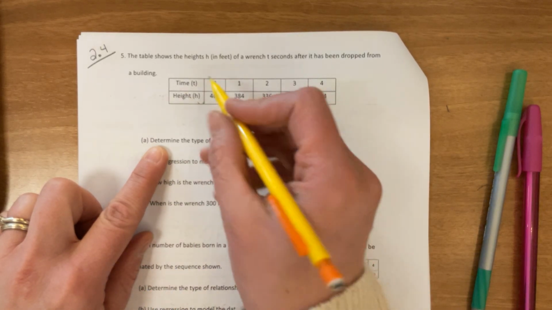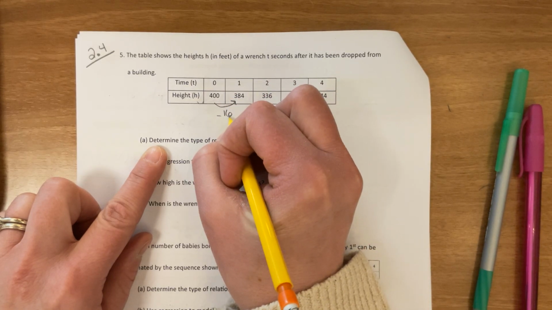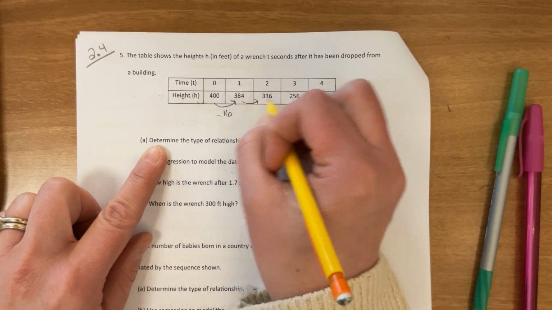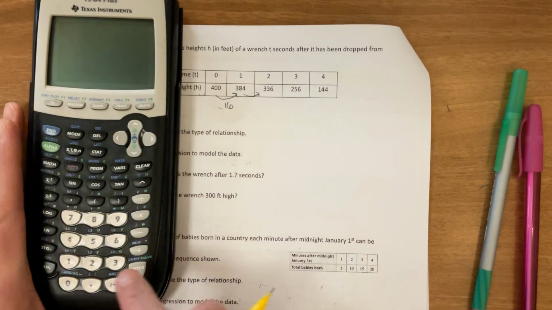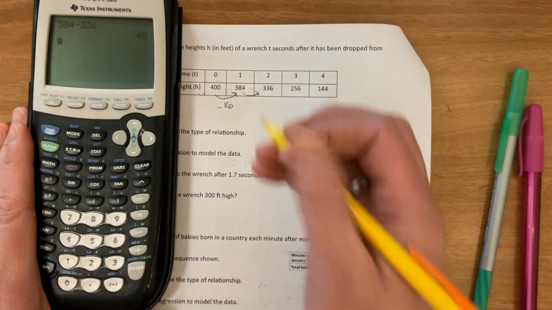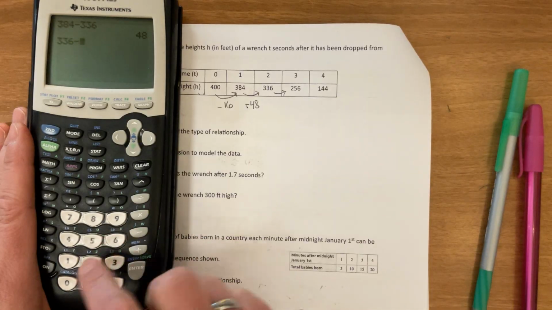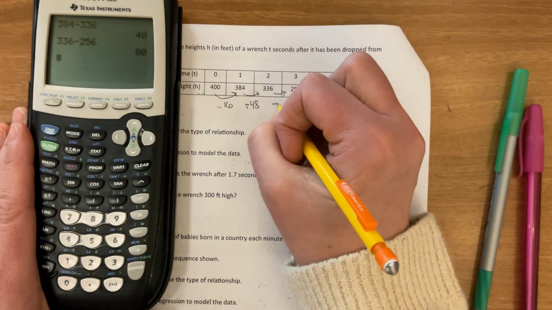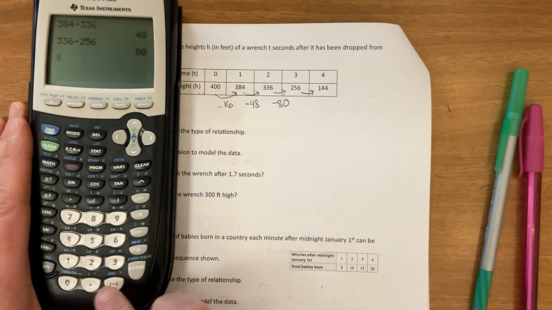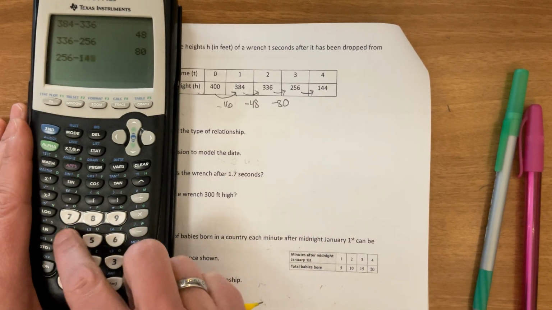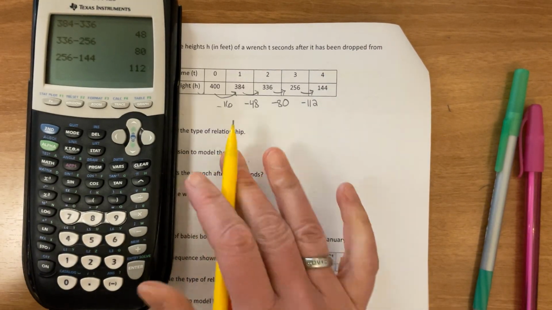When I look at this, from 400 to here, that's going down 16. Now, if it was linear, it would be going down the same amount. But now, if I do this one, that one's harder for me to do quickly in my head. Looks like it's going down 48. Then if I do this one, it's going down 80. So I can tell this is not linear because it's not going down by the same amount. Then 256 minus 144, it's going down by 112. So it's definitely not linear.